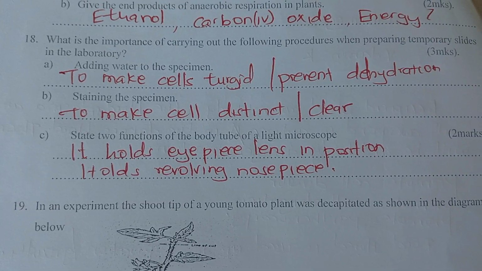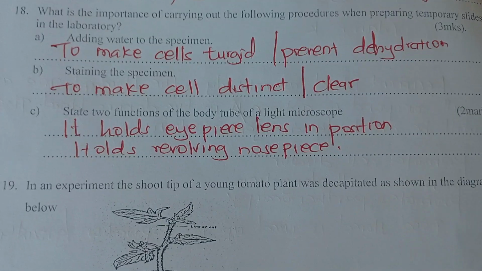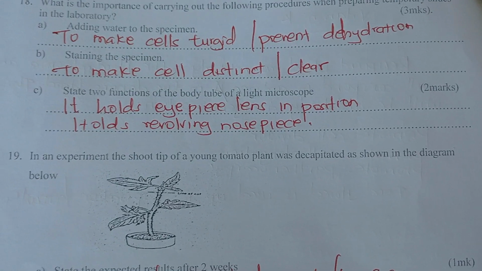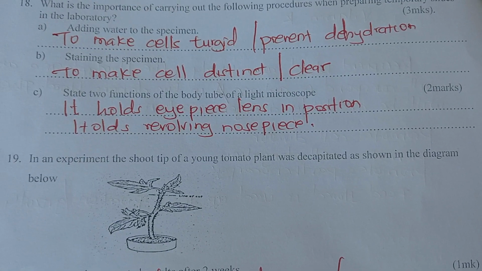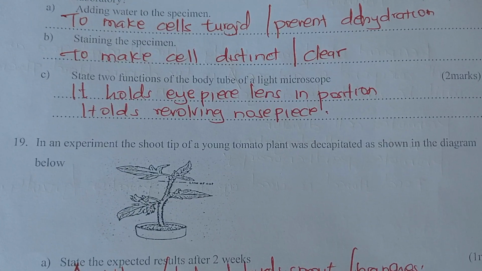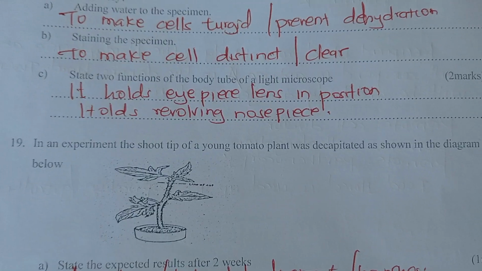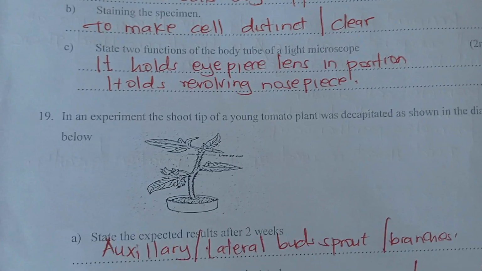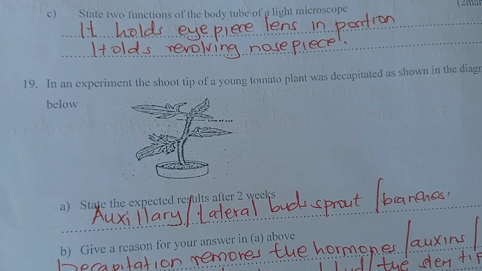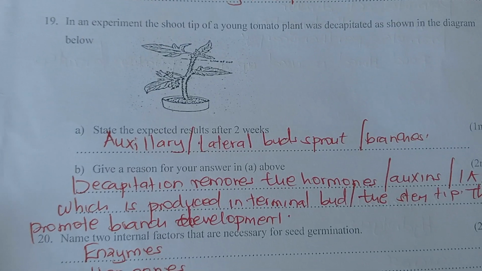What's the importance of carrying out the following procedure when preparing temporary slides in the laboratory? Adding water to the specimen is to make the cells turgid or prevent dehydration. Staining the specimens is to make the cells very clear or distinct. Two functions of the body tube of a light microscope. Body tube holds the eyepiece lens in position and also the revolving nose piece.